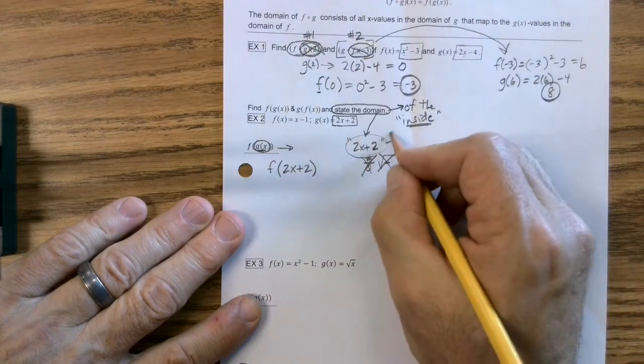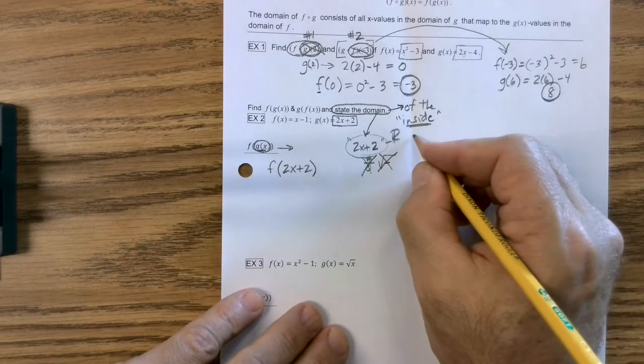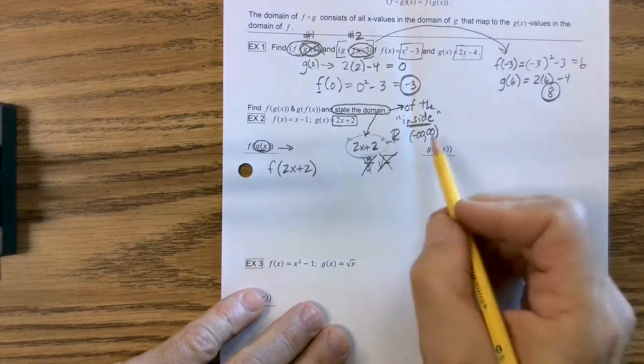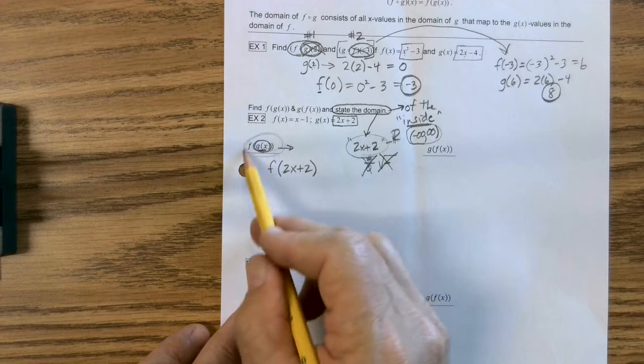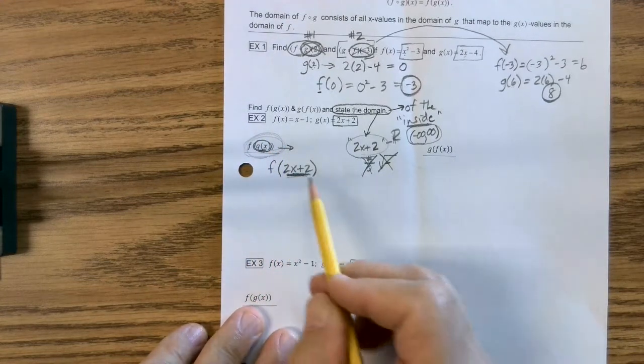Well, guess what? It's all real numbers, but that's what we would say in Algebra 2. How do we say it in pre-calc land? Negative infinity all the way to positive infinity. So there's the domain for this problem. It's the domain of whatever's on the inside. But we're not done with this.